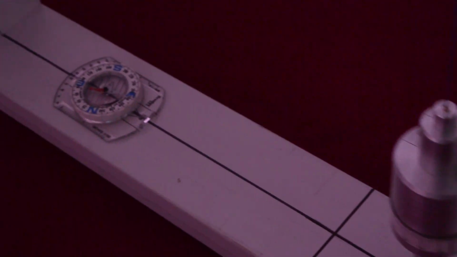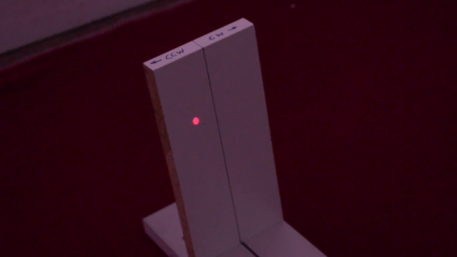Getting on top of it now. Okay, the main thing is the pendulum is going straight. Swing around to our laser. It's jumping all over the place at the moment.